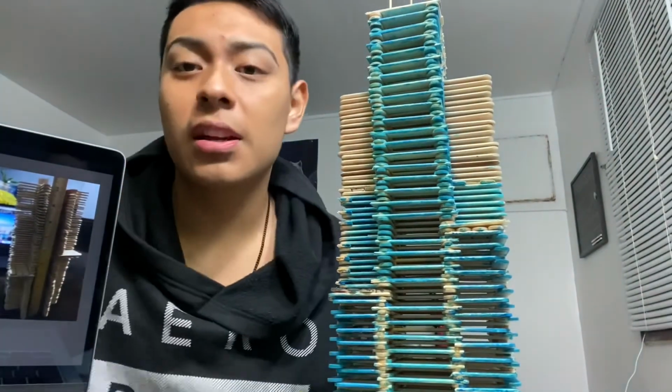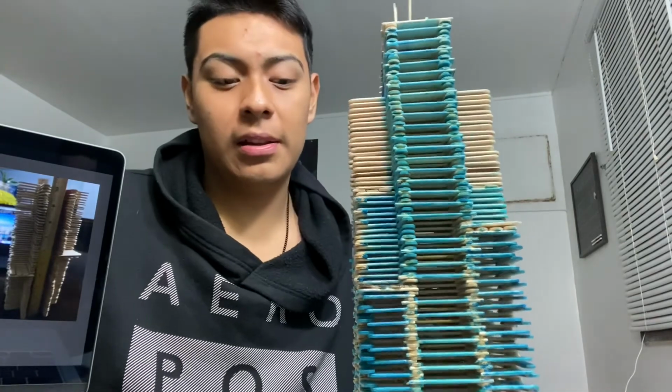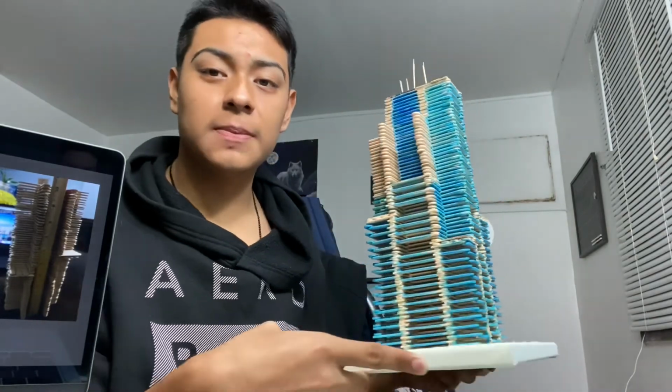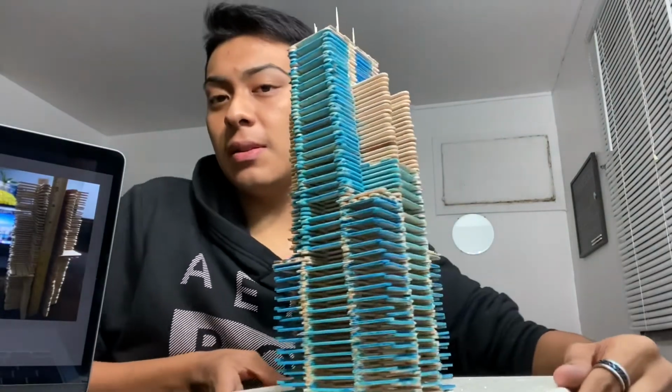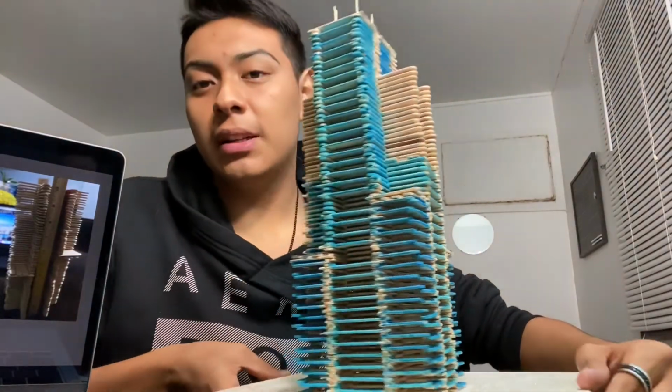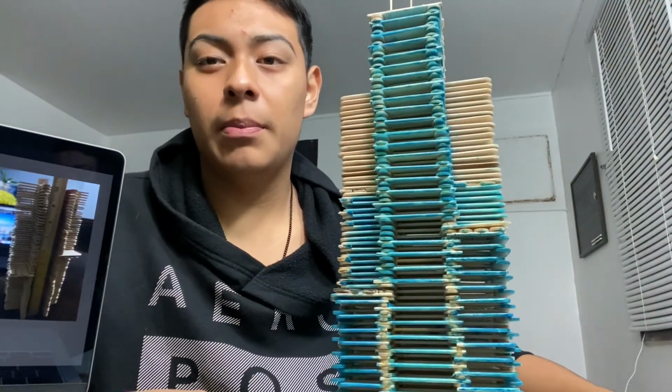Like I said earlier, it was kind of crooked as I was making it, which was stressful. It kind of looks like that from all sides. The different buildings, you can see where the blue stops. That's where the building stops.